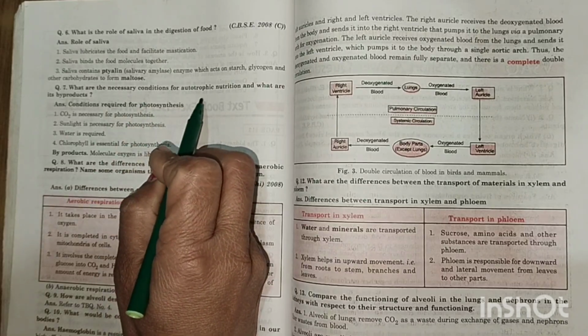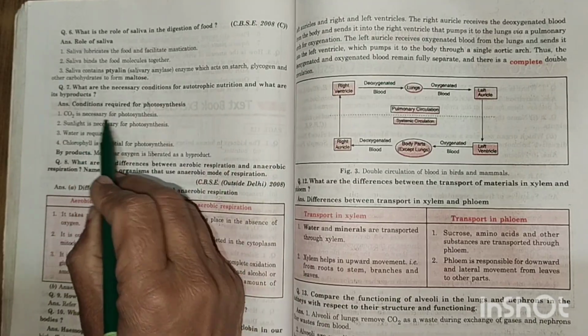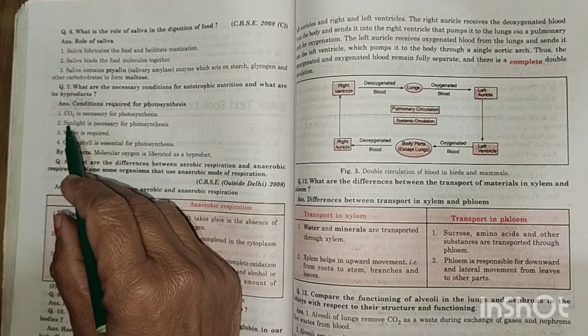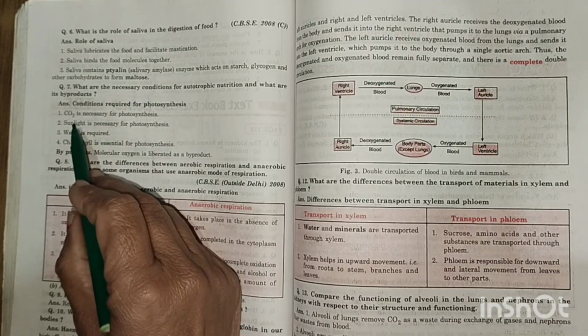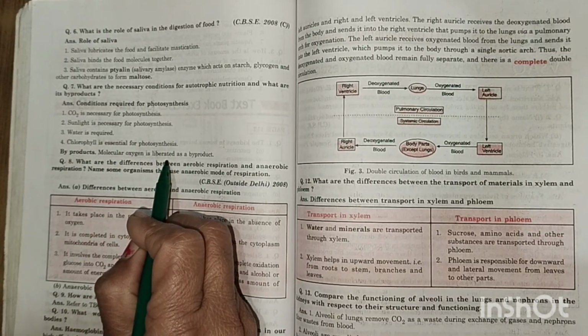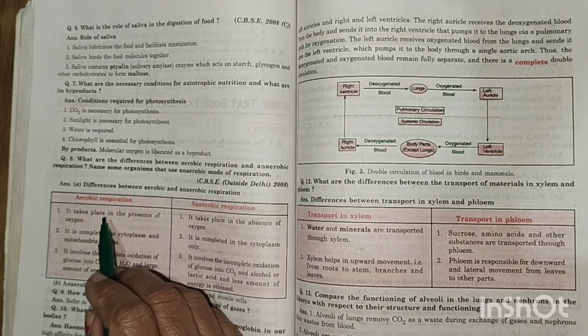What are the necessary conditions for autotrophic nutrition and their byproduct? For autotrophic nutrition, photosynthesis is required, and for photosynthesis we need CO2, sunlight, water, chlorophyll, and the byproduct is oxygen. What are the differences between aerobic and anaerobic respiration?